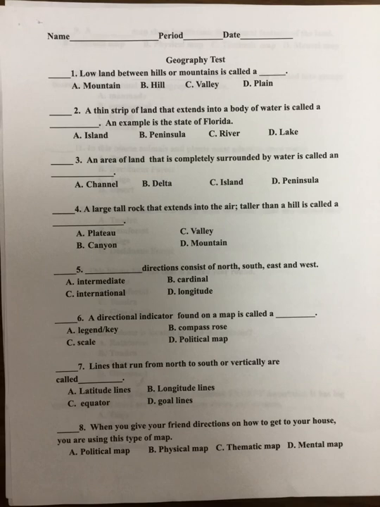Question number 5. Blank directions consist of north, south, east, and west. Is it A, intermediate, B, cardinal, C, international, D, longitude?